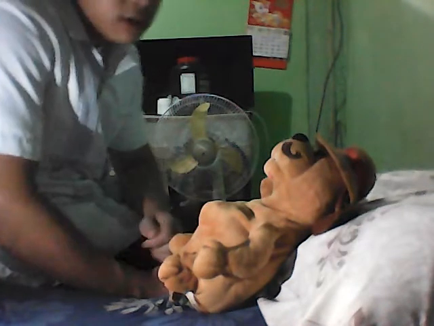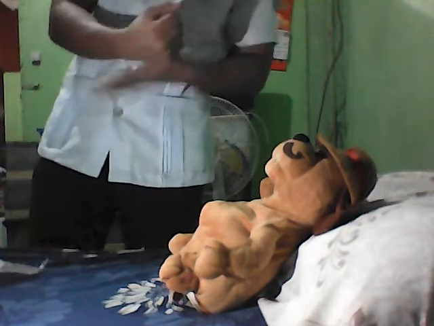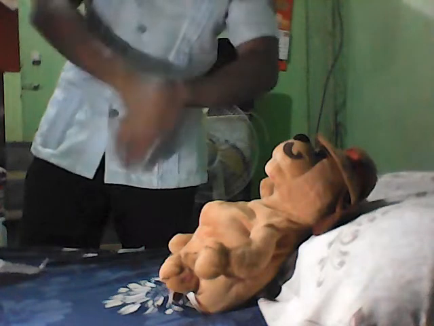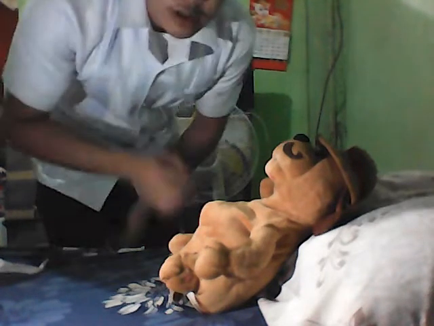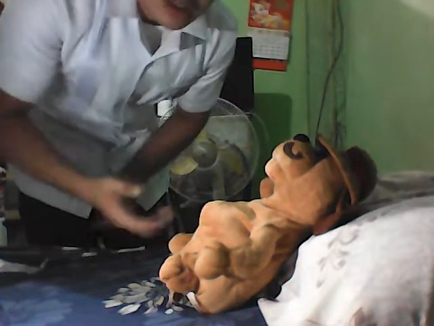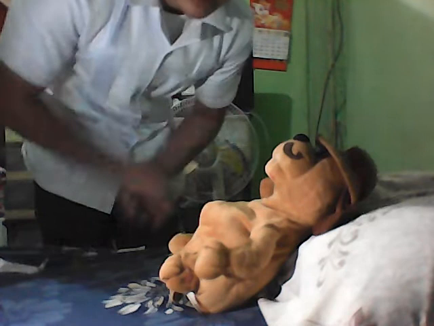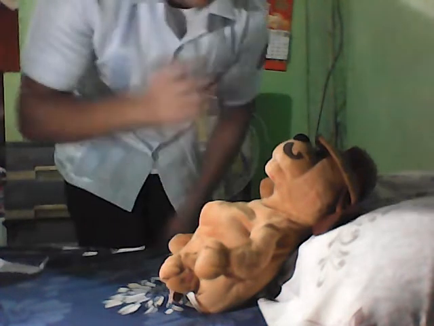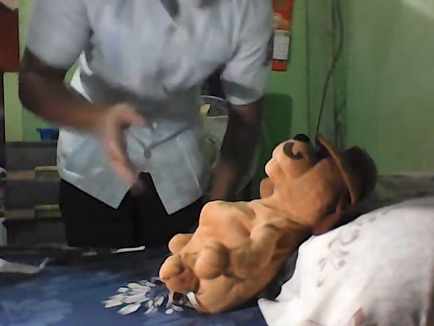So ma'am, let me first perform hand hygiene. And don't worry, ma'am, because as you can see, doors are closed, curtains are closed, and I will not overexpose your body. I will only expose the area of the assessment. So let's only assume that the patient is already draped.